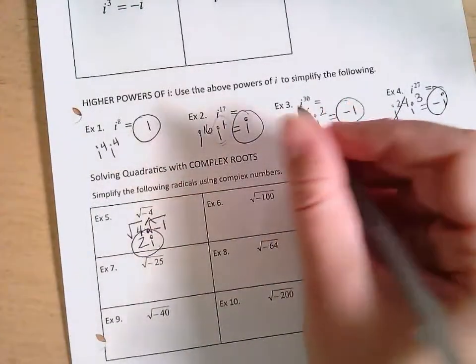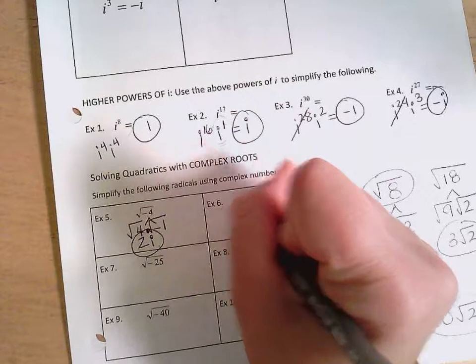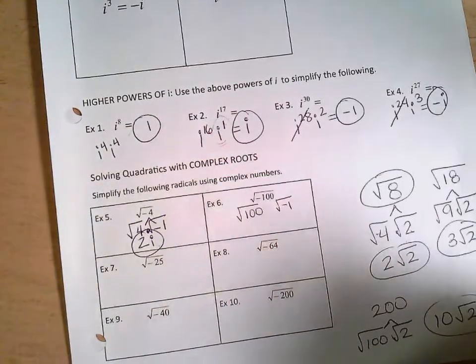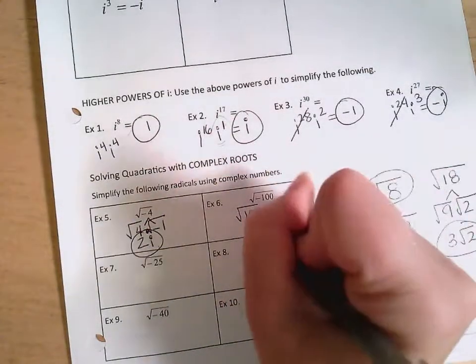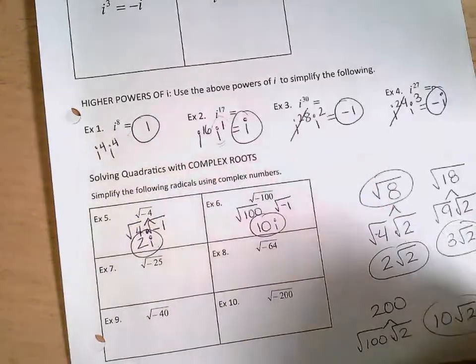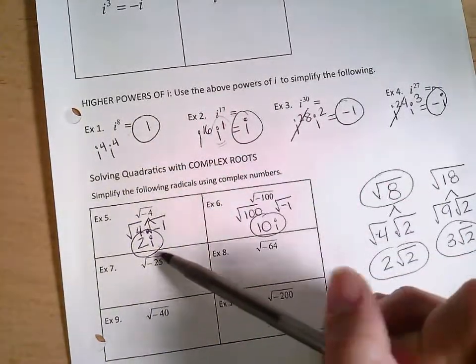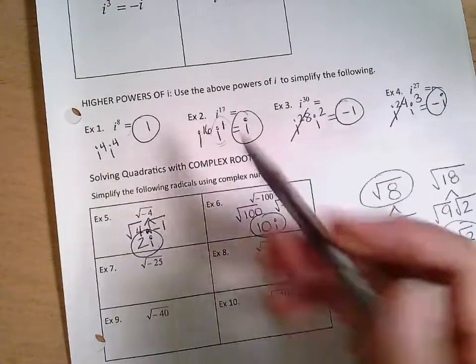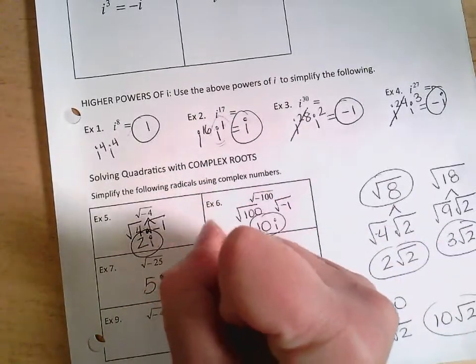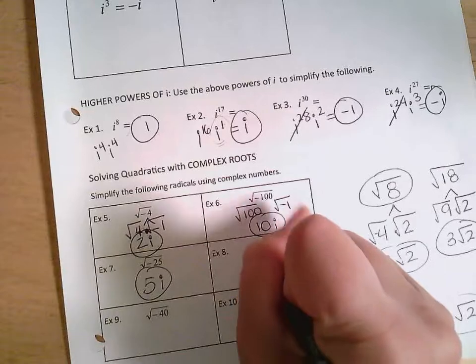Same thing over here. I can take the square root of 100, and I can take the square root of -1 separately and get 10i. So for all of these, it's just going to be the square root of the number, i. So 5i, 8i.